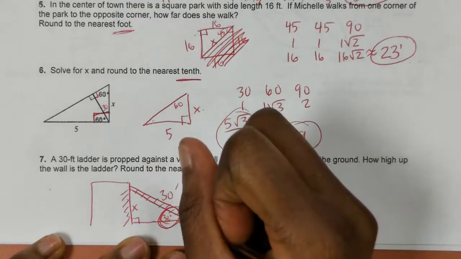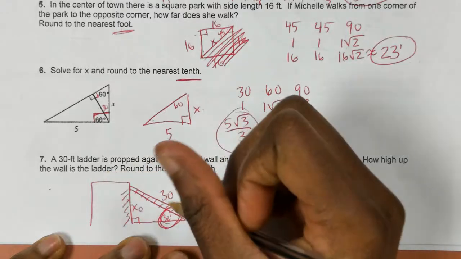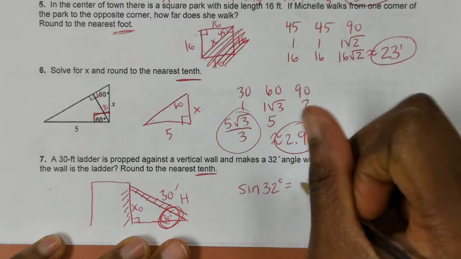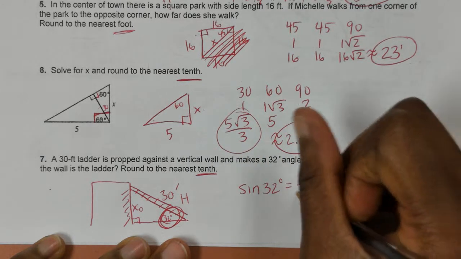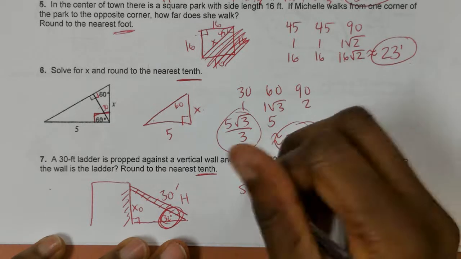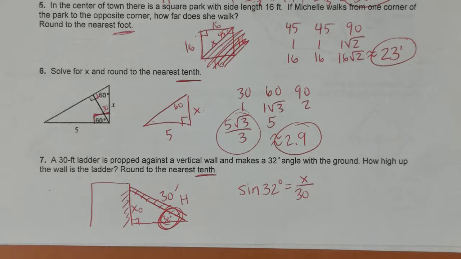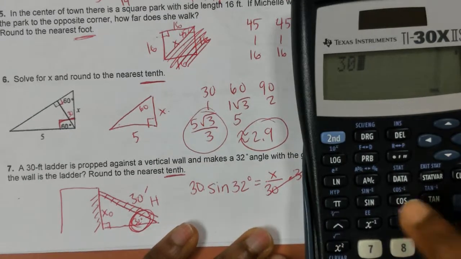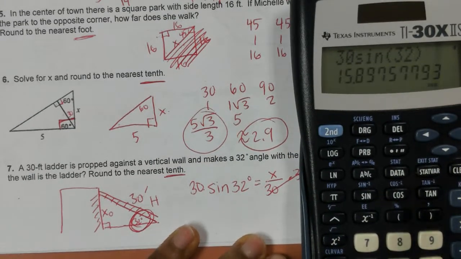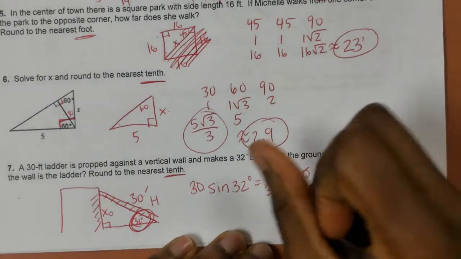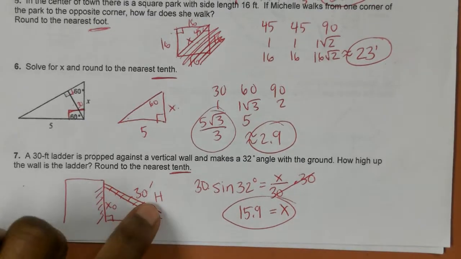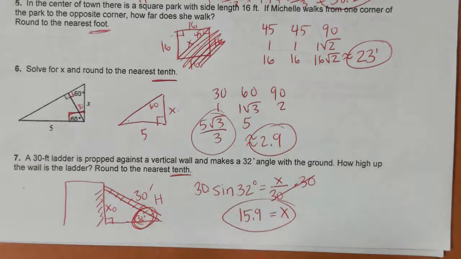So for my reference angle, the x is my opposite side. The 30 is the hypotenuse, so I'm using sine. Sine is always opposite on the numerator, hypotenuse on the denominator. So that's my equation. Then I want to solve this for x, so I multiply both sides by 30. So to the nearest tenth is 15.9. Is it reasonable? Yes, it's less than 30. It's within the range of side lengths if you have a 32-degree angle and a 60-something degree, well, 58-degree angle.